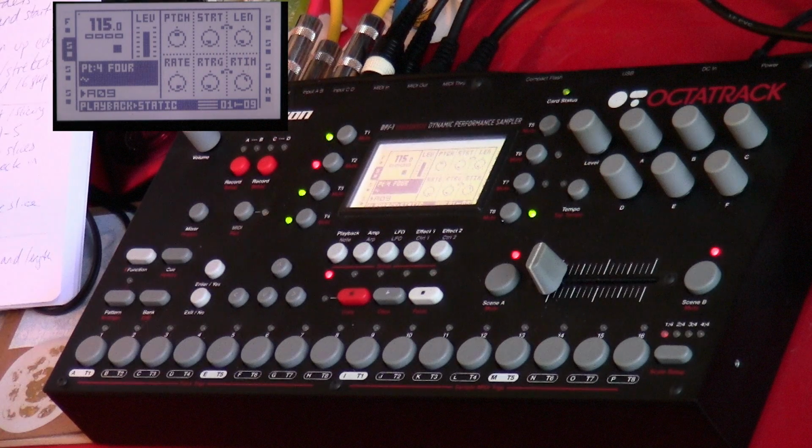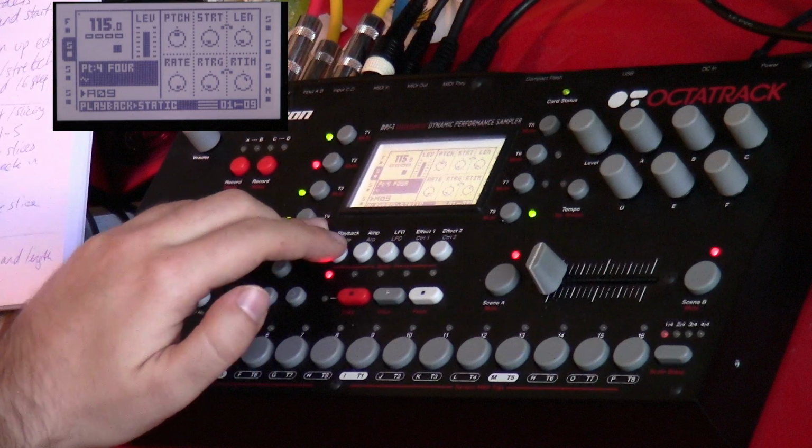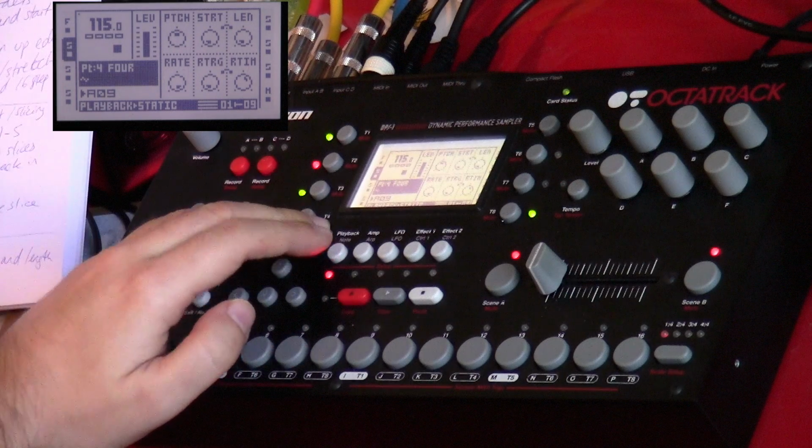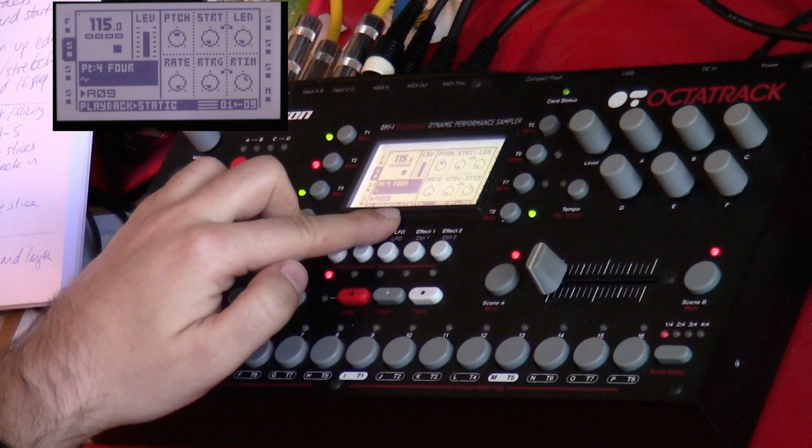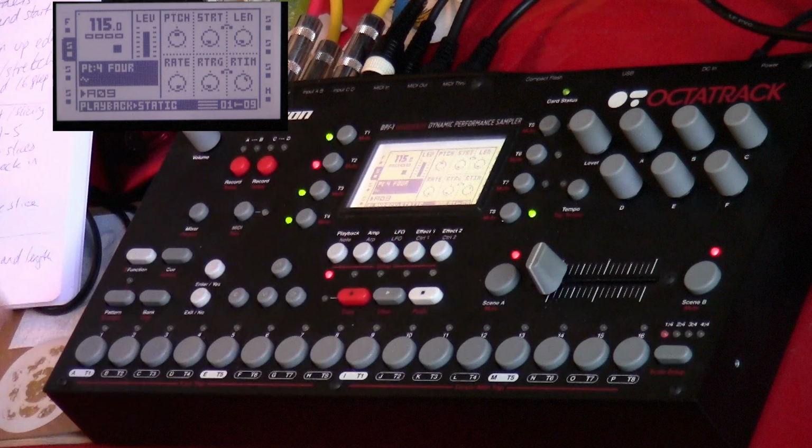I'm going to move over to track 2. This time I'm going to change, so right now track 2 is set to a static machine. We want flex so that we can sample.